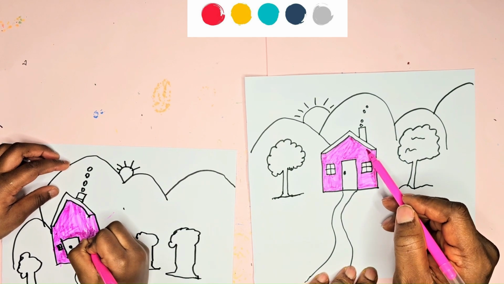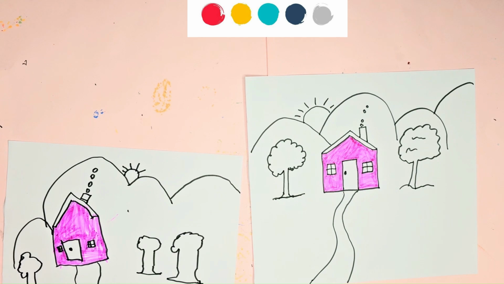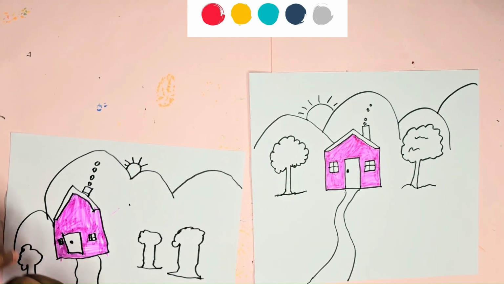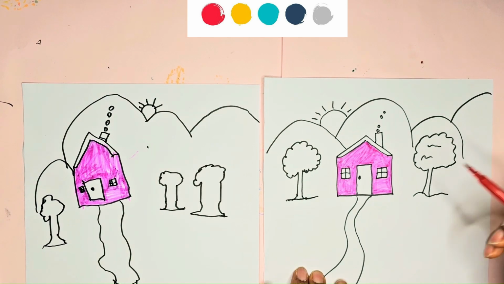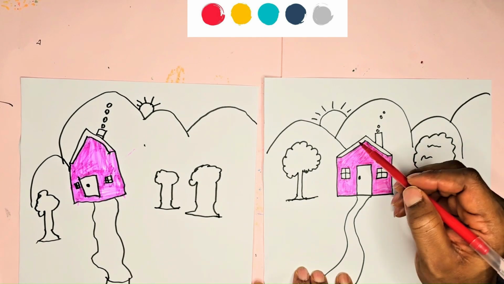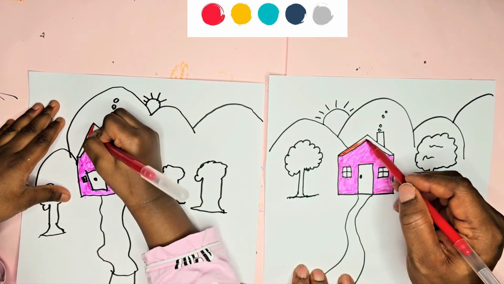Is your hand still paining you? No. So your hand is fine now? I'm not done. Which color are we painting the roof? Red. Okay, let's go ahead and use red. Are you ready? Let's use red to color the roof and the chimney.